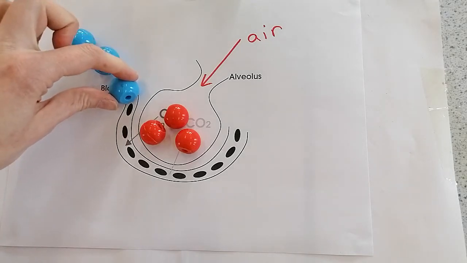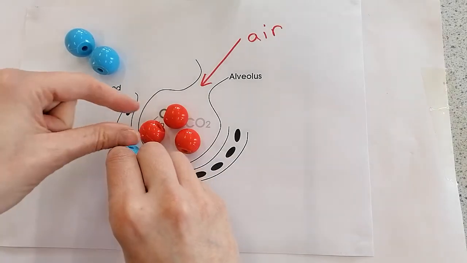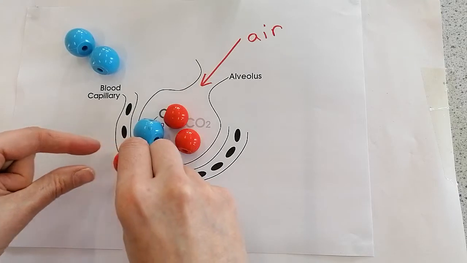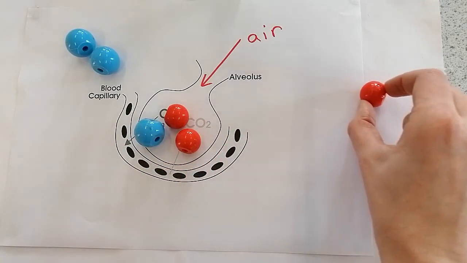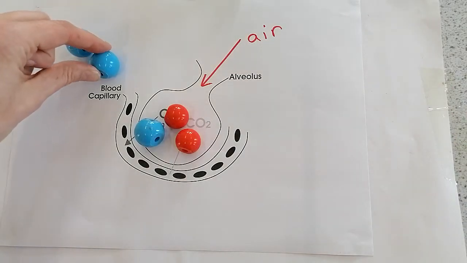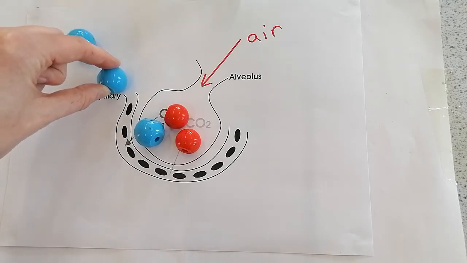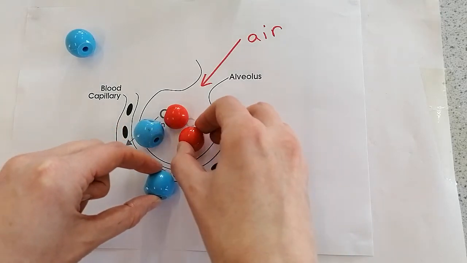So the blood travels along down here, and because of diffusion, this carbon dioxide will swap places with this oxygen, and this oxygen will continue in the blood and go off toward the body. This next carbon dioxide, from other parts of the body where respiration has taken place, will come through the blood in these red blood cells and will swap places.